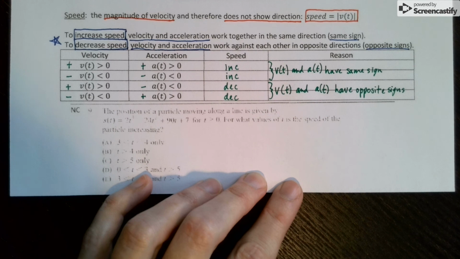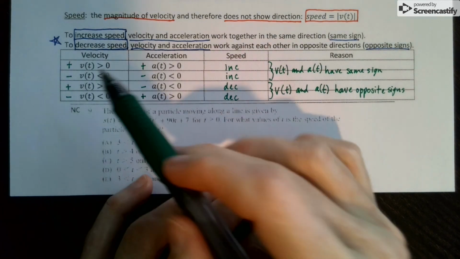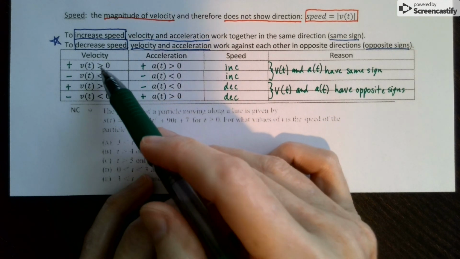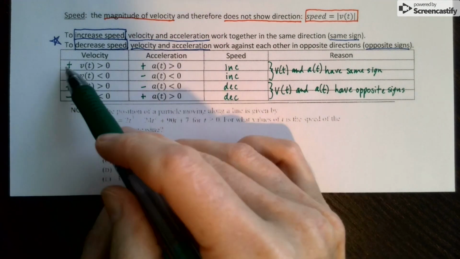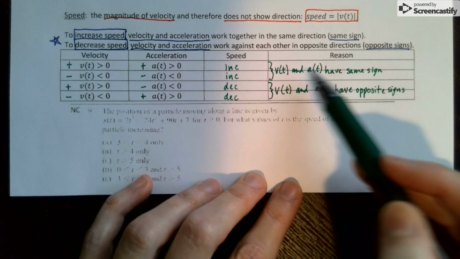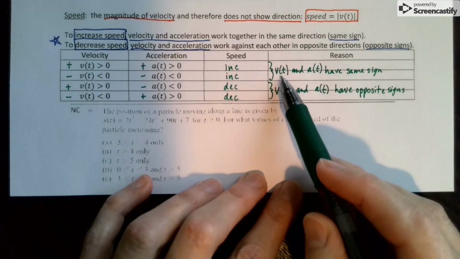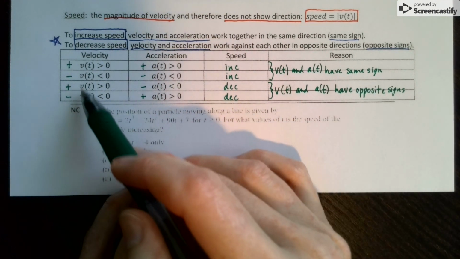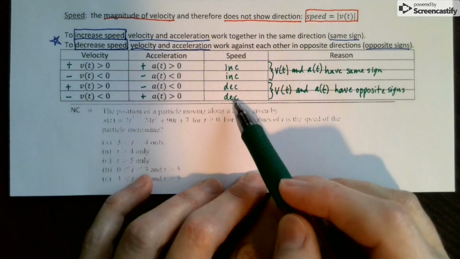So this chart below just explores all the combinations of positive and negative signs for both velocity and acceleration. You'll notice in the first two rows, the signs are the same, so the speed would be increasing. So instead of having to write that twice, I just made the conclusion v of t and a of t have the same sign. And in the last two rows, speed would be decreasing because they have opposite signs.